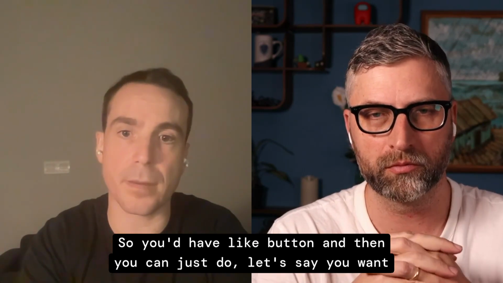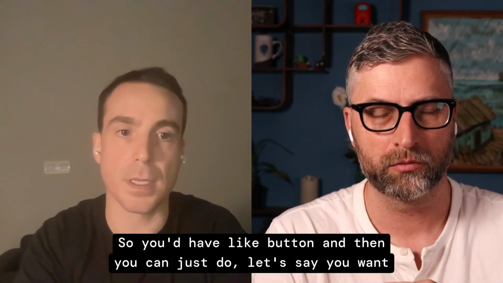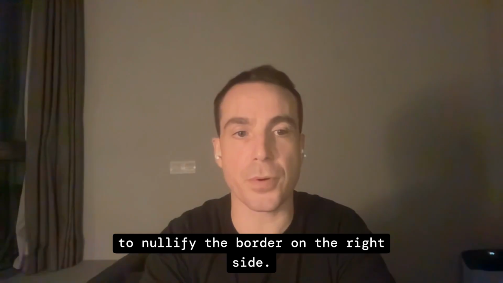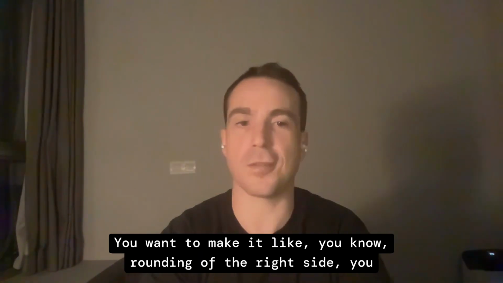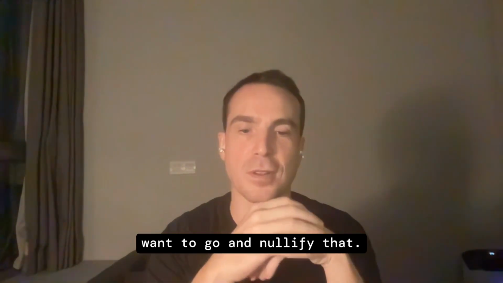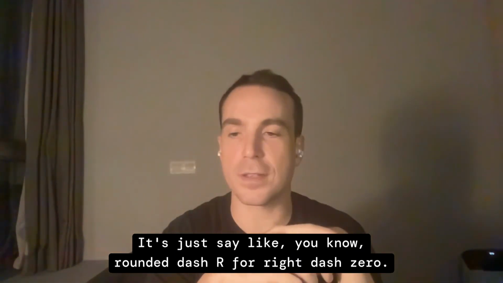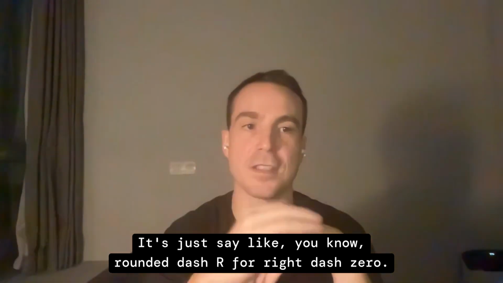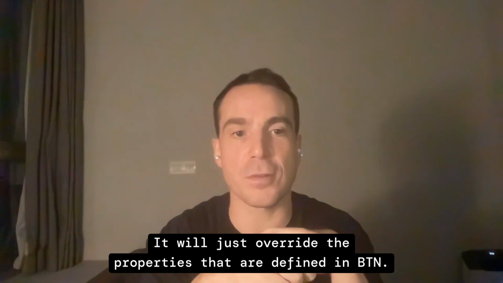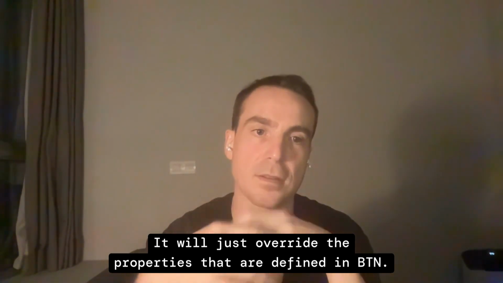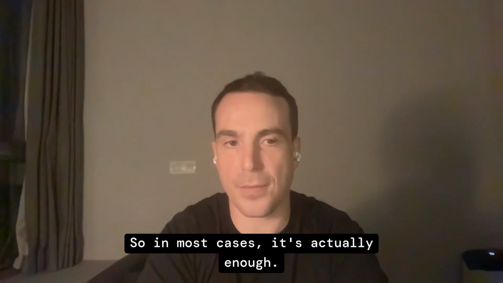So you'd have a button, and let's say you want to nullify the rounding on the right side. You just say rounded-r-0, and that will just work. It will just override the properties that are defined in BTN. So in most cases, it's actually enough, right?